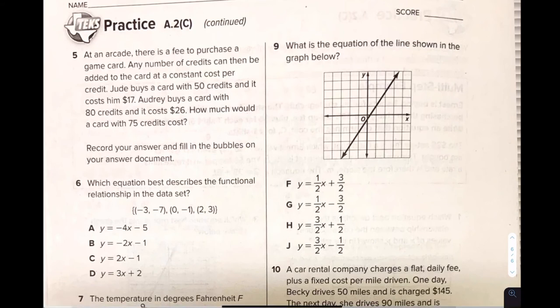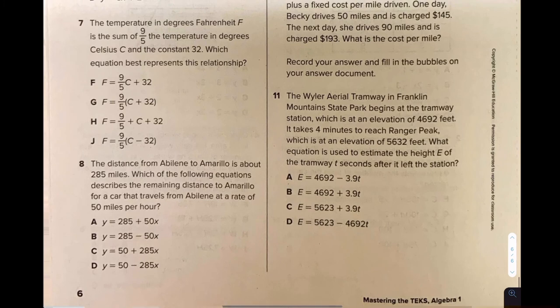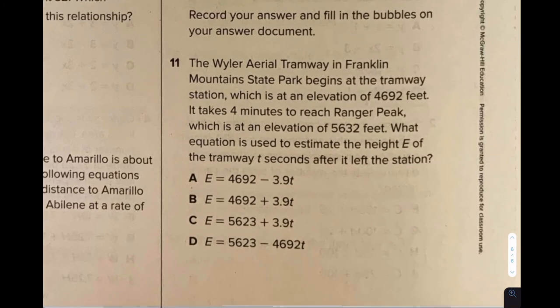Our last assignment on Monday was getting us ready to be able to turn these word problems into really easy things just by using the keywords. We'll do one more word problem. Number 11. We have an elevation.